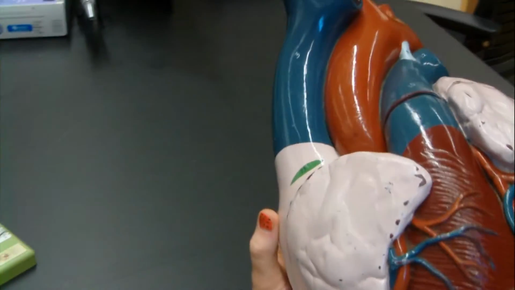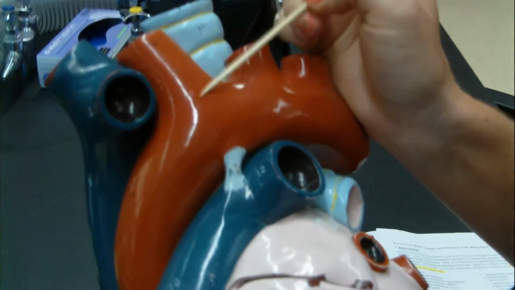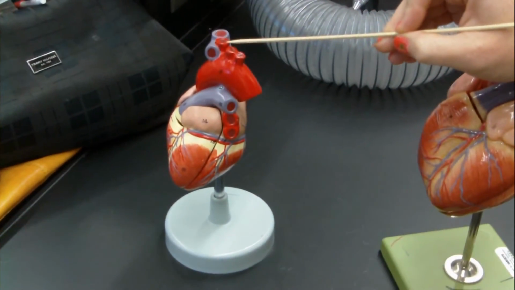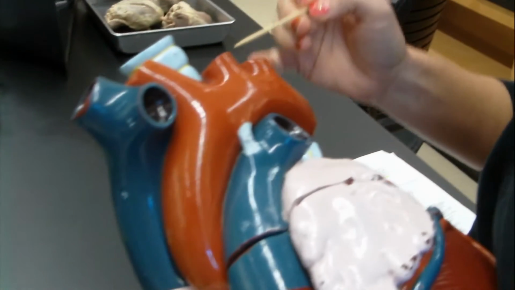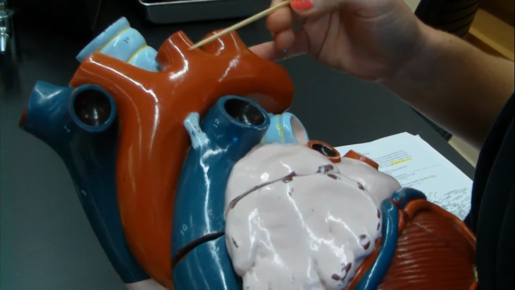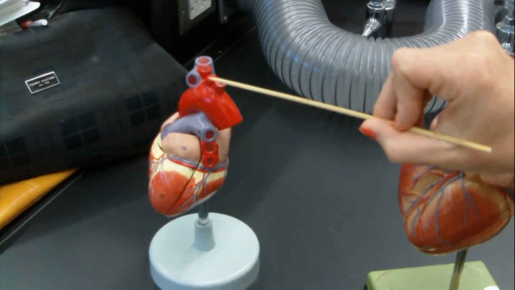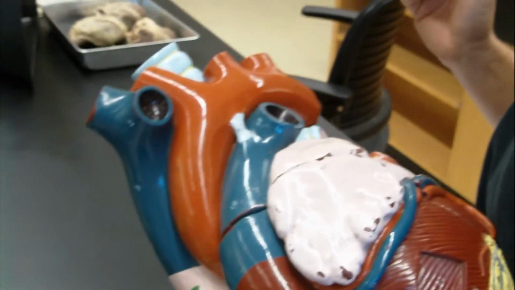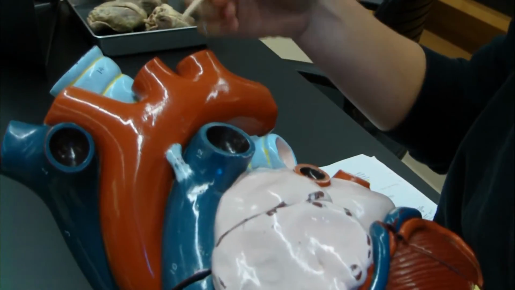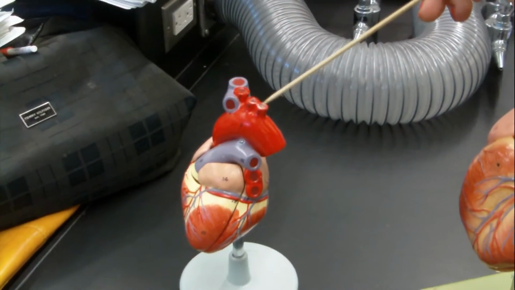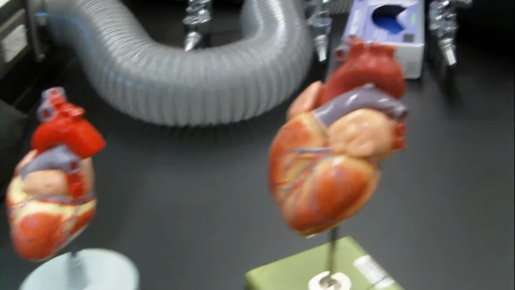Brachiocephalic trunk. Left common carotid artery. Left subclavian artery. Okay.